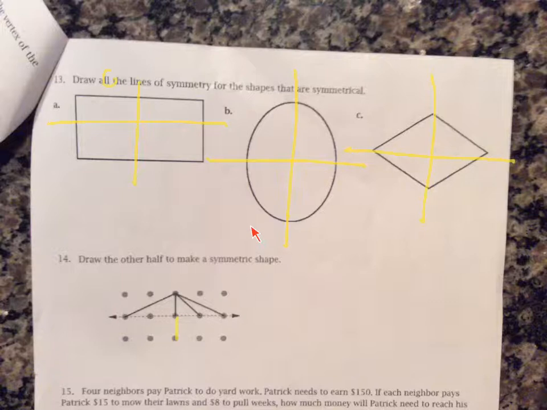Then we're going to come back up here to the top piece, and I notice that this guy goes all the way out to the corner. So let's take him all the way out to the corner. Same thing on the other side over here, all the way out to the corner. And then we have this little interesting piece here, inward. There's your mirror image and your other half of your symmetric shape.